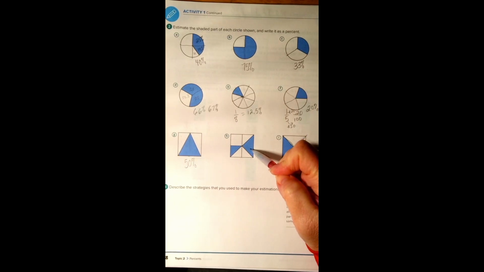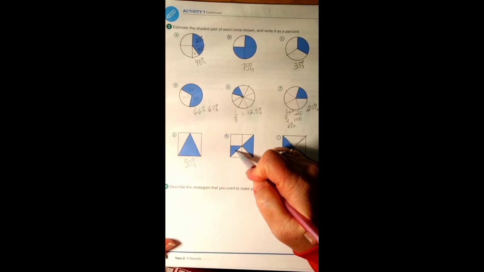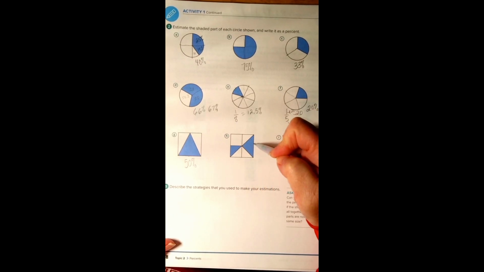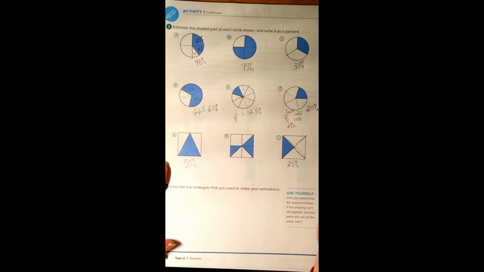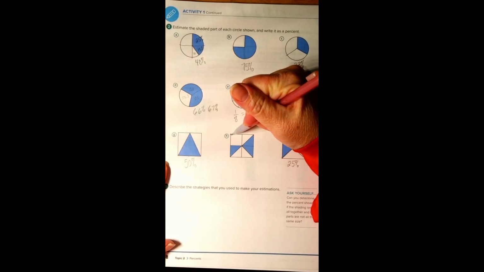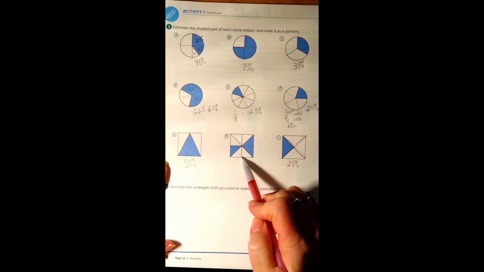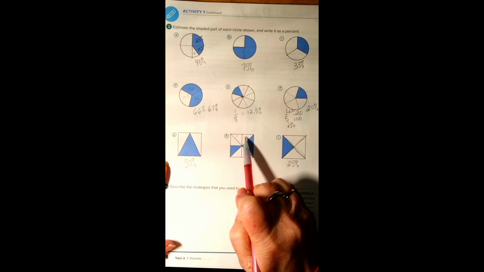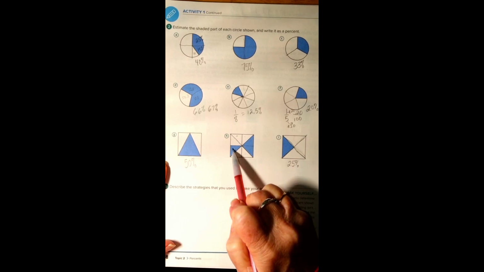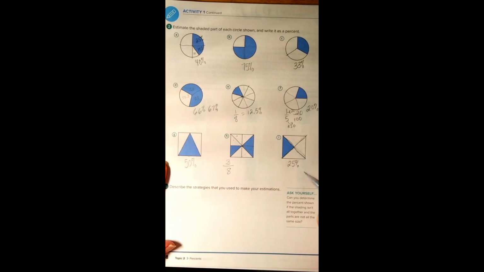So then if I look at this one's kind of crazy looking. I have this little small piece here and this bigger one over here. If I were to divide this here and then continue this line here, I now have, because notice this is a square instead of a circle, but let's start here. 1, 2, 3, 4, 5, 6, 7, 8. 8 pieces in total and 3 are shaded.